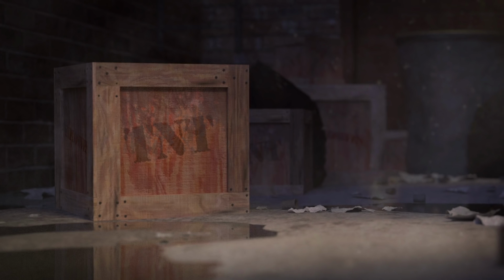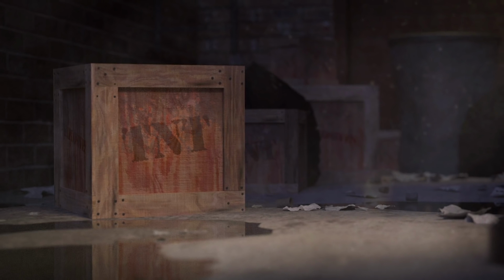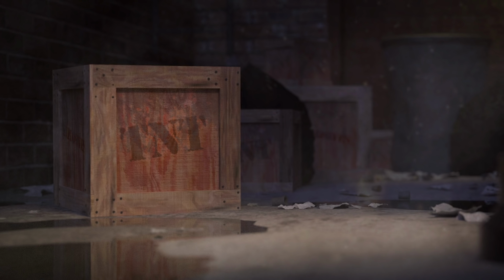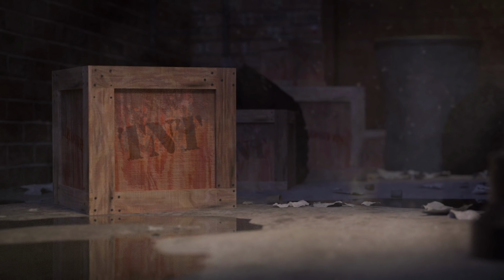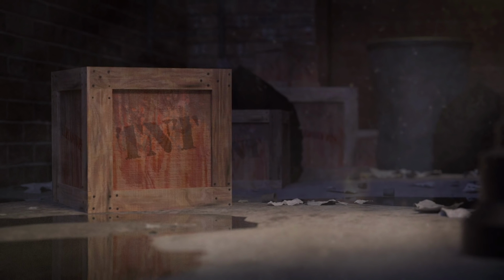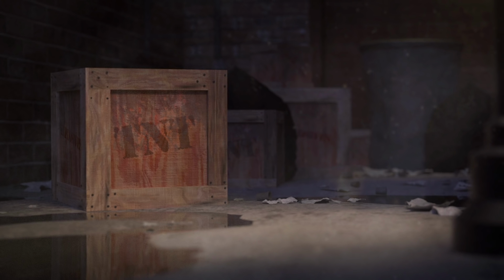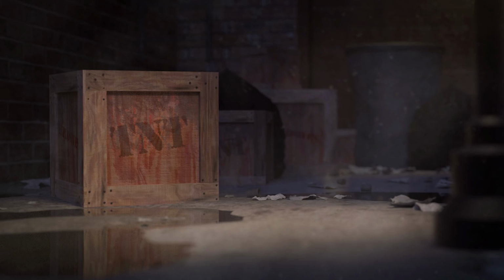This tutorial is going to be a texture heavy tutorial. We're going to be doing a little bit of modeling, but mostly we're going to be focused on how to use multiple UV maps inside of Blender to add different textures, to layer different decals. We're going to actually even be making some custom decals right inside Blender and applying it to this TNT crate model.